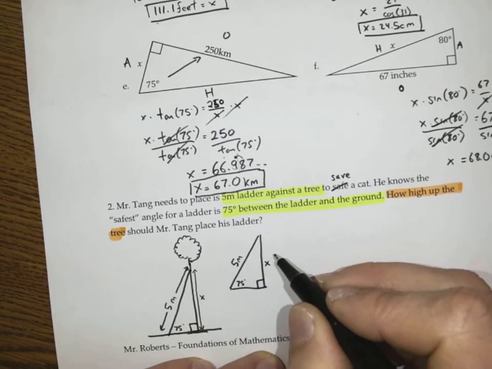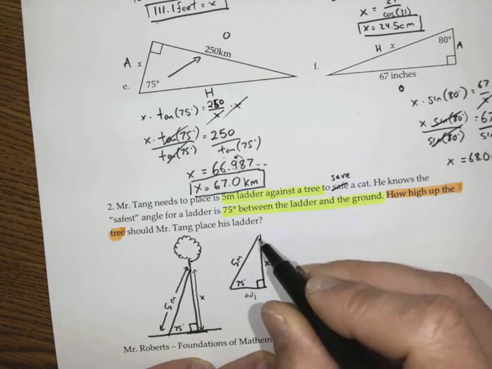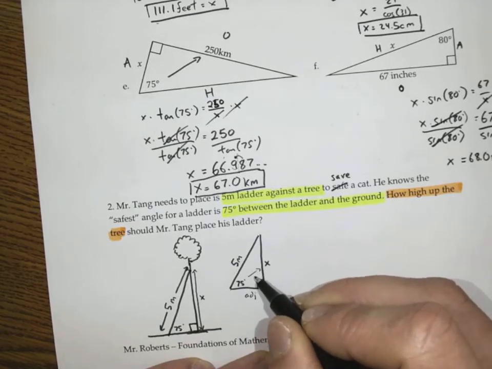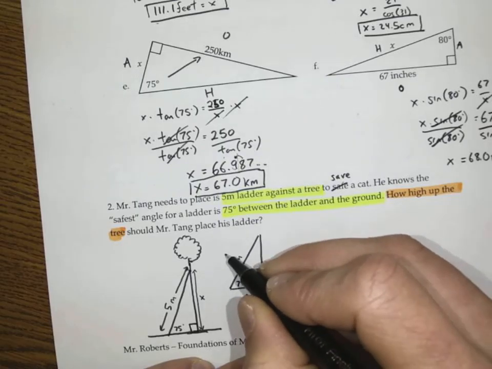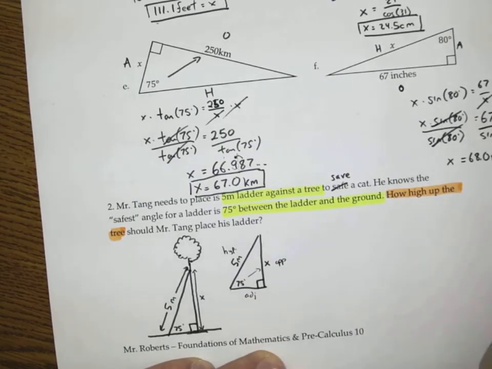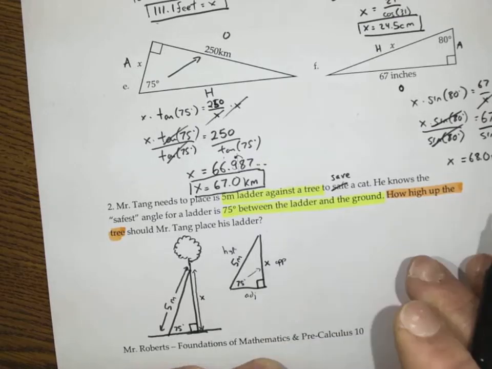We're going to start labeling this thing. Okay, so that means this must be the adjacent side. This must be the side opposite, on the opposite end of the triangle from the angle, so that's the opposite. And this must be the hypotenuse, this long side here. Great. Looks like we're comparing opposites and hypotenuses. All right.